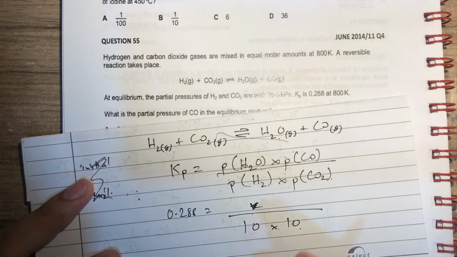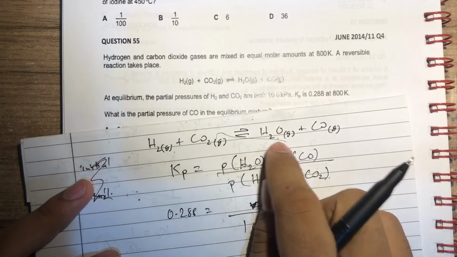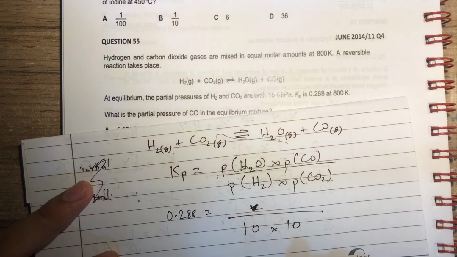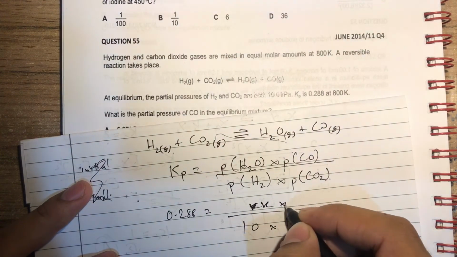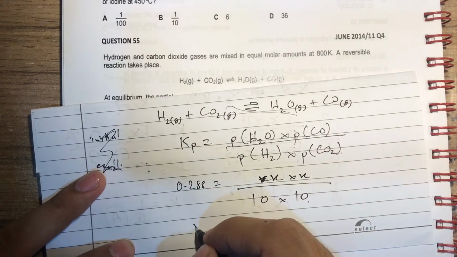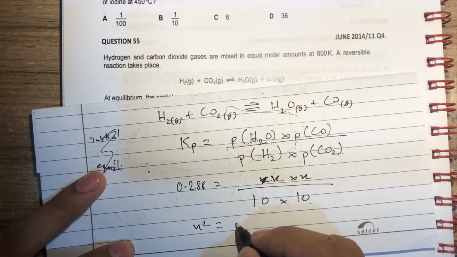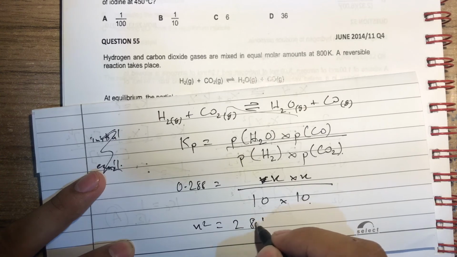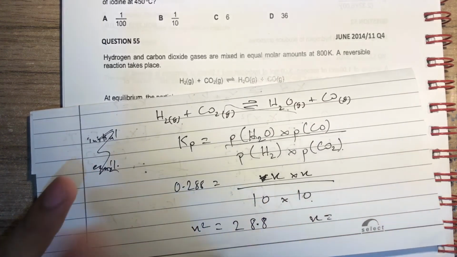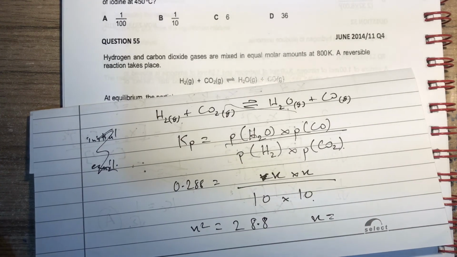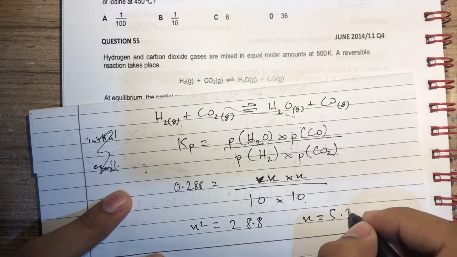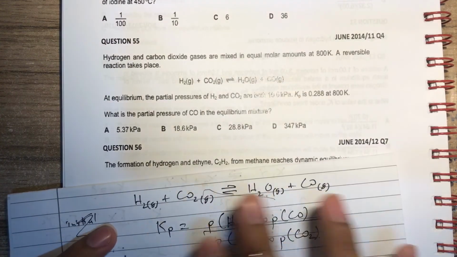Let's say x is the partial pressure of H2O and CO, and because the number of moles is the same, both have partial pressure x. So now I get x squared equals 28.8. So x equals 5.37. That is option A.